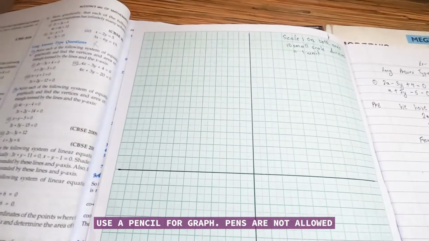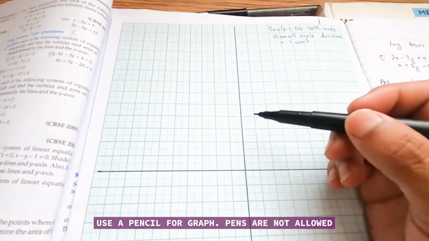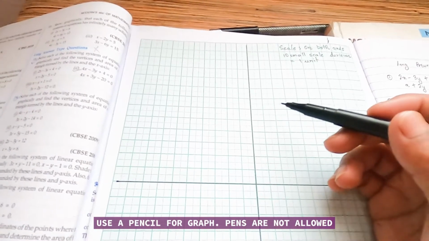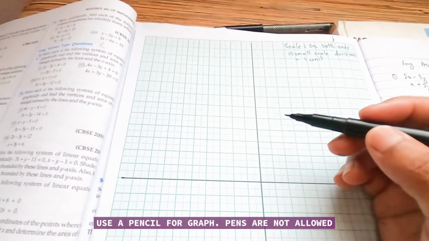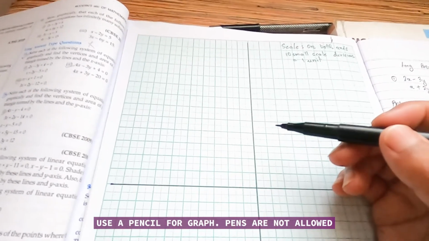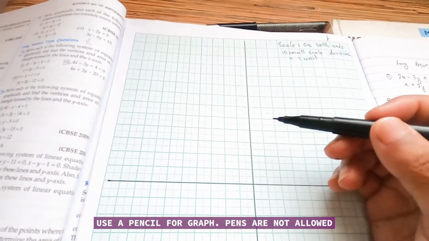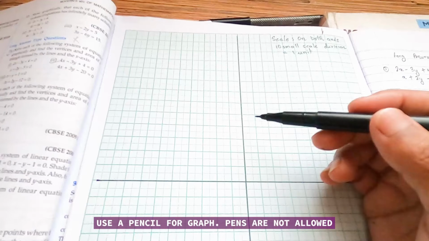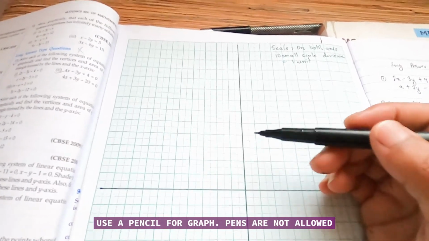In this case I'll be using a marker because a pencil is not visible, but you should always draw the graph using a pencil. A pen is not allowed. But in this case, because a pencil is not clear, I will be drawing with the marker.